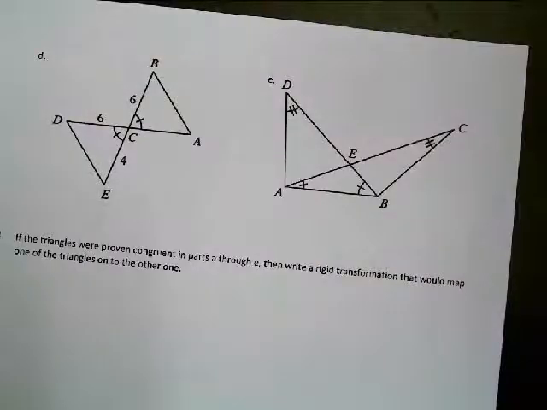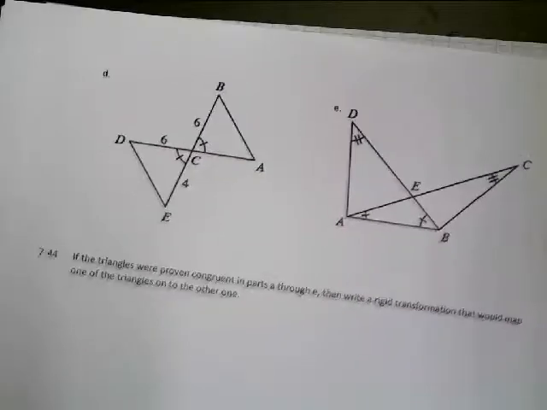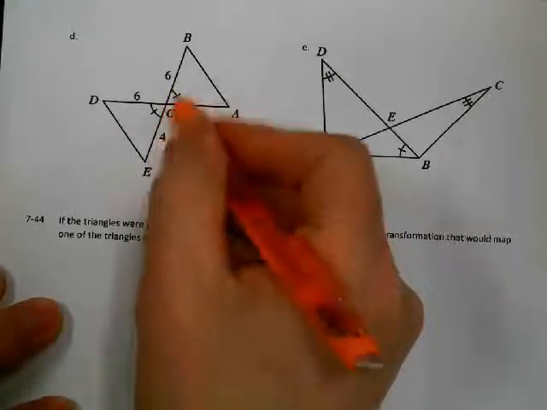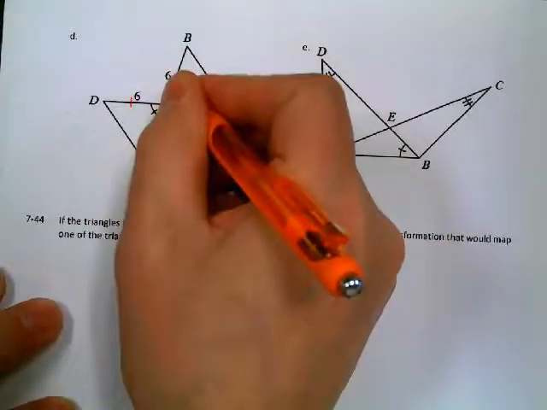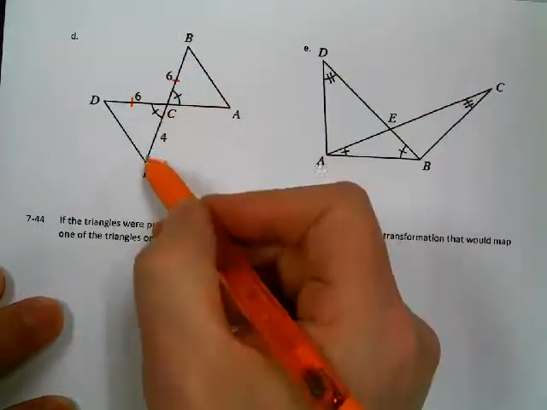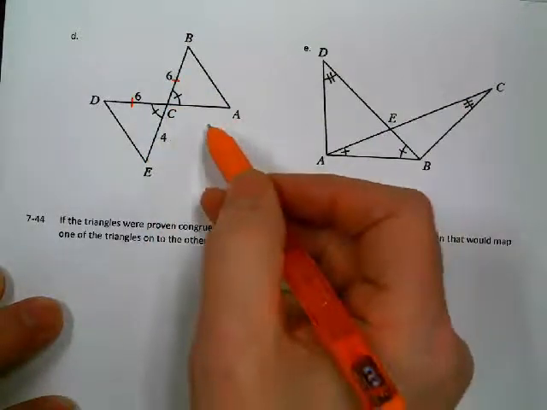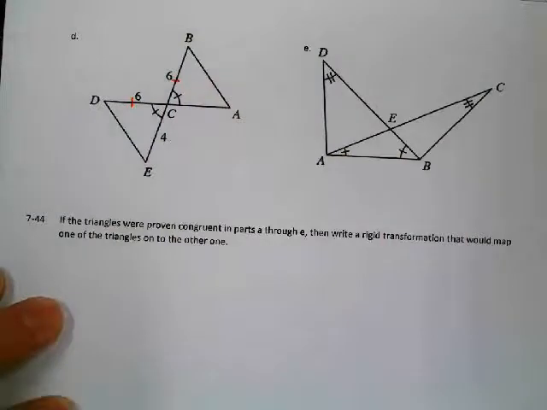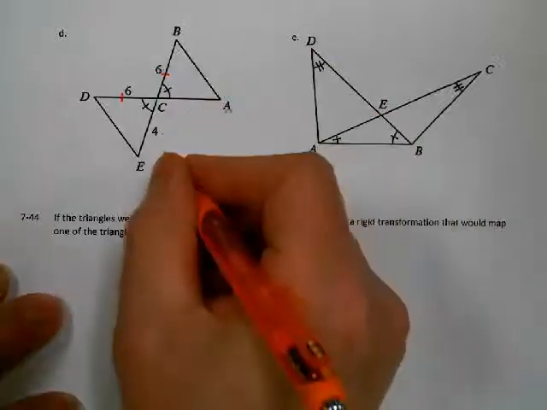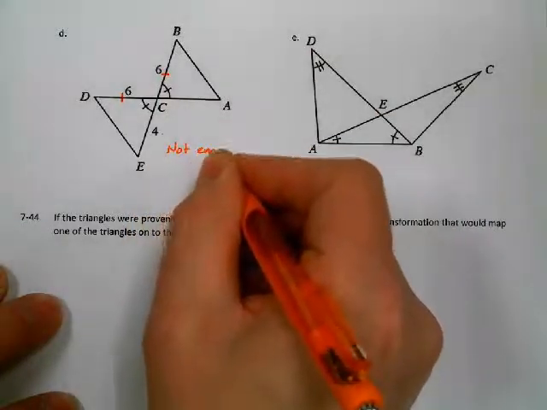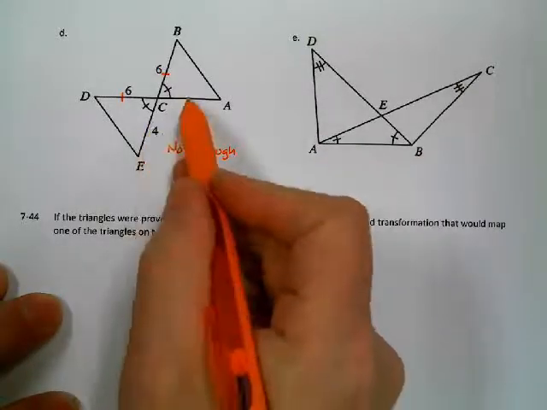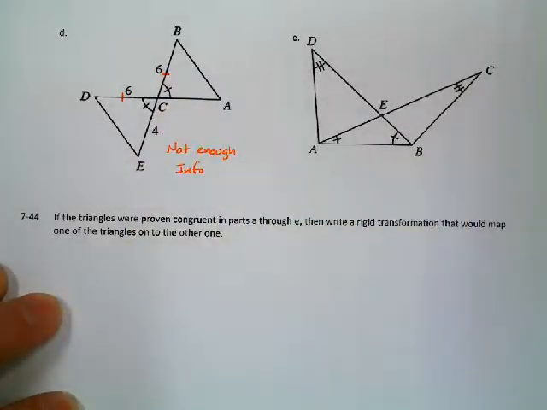All right, so on D, well, they've marked these angles right there. That was nice of them. We can put a tick mark here and a tick mark there because of the definition of congruence. But I've got 4 here, but I don't have 4 there. That's it. I've got one side and one angle. That's not enough information. You have to have 3 things in order to prove they're congruent. So not enough info. All they needed to tell me was that this one was 4, and then we would have had something. We haven't covered side angle side yet, but we'll get to that next time. Anyways, next one.